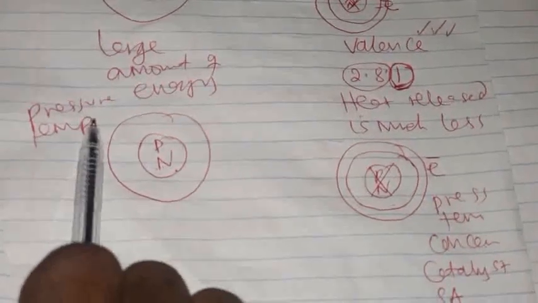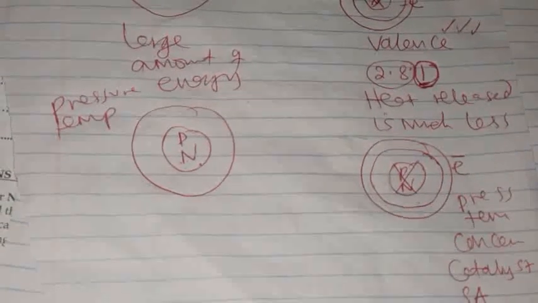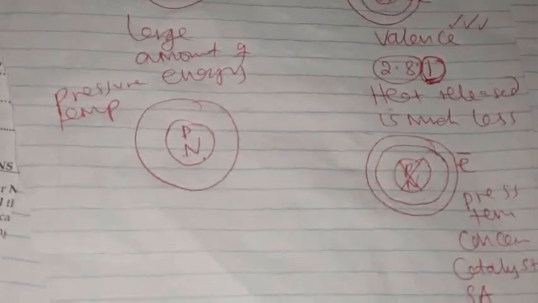Surface area of the reactants can also affect chemical reactions. But nuclear reactions are not affected by pressure, temperature, concentration, catalyst, surface area, or any other condition found within our environment. Those are the three main differences between nuclear reactions and chemical reactions.